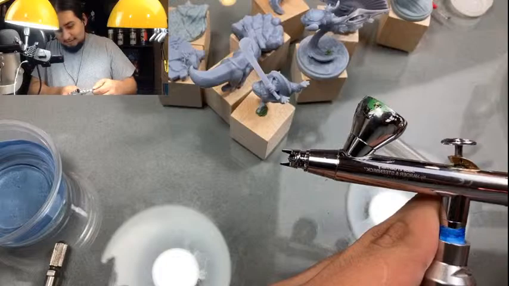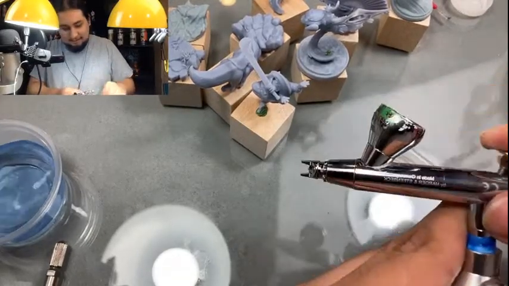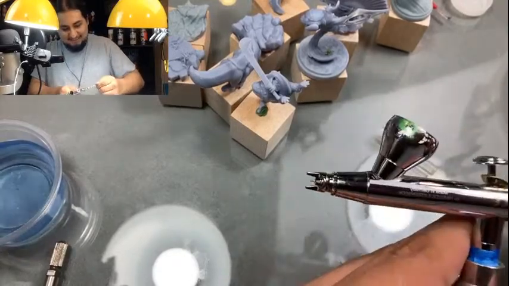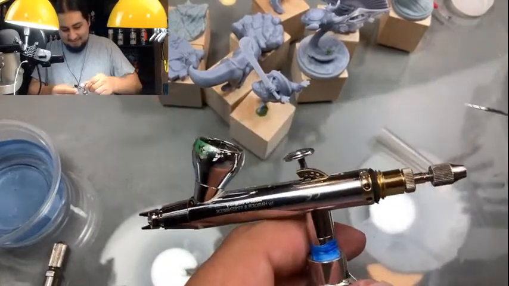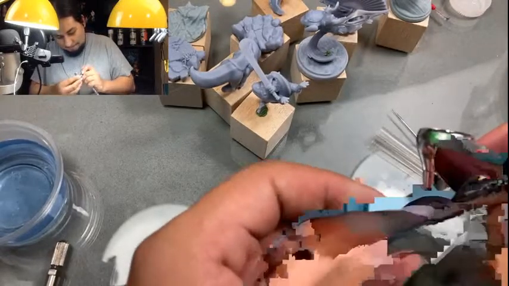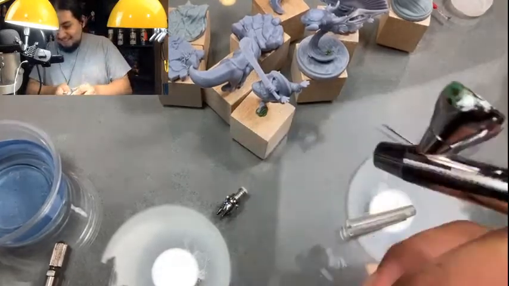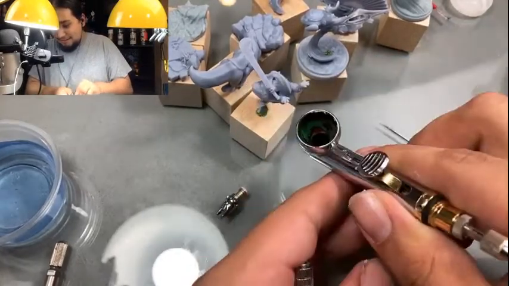That's not a good feeling. I think there's some paint in other places in this airbrush, but you know what? Oh, that's not good. Can anyone see down there? It's just paint.